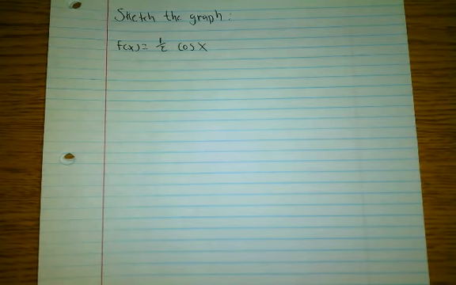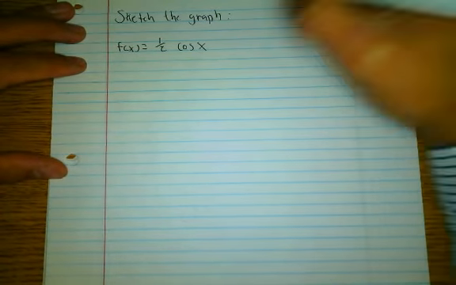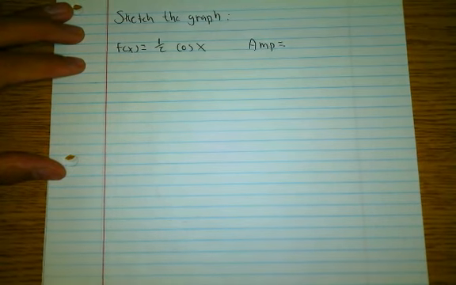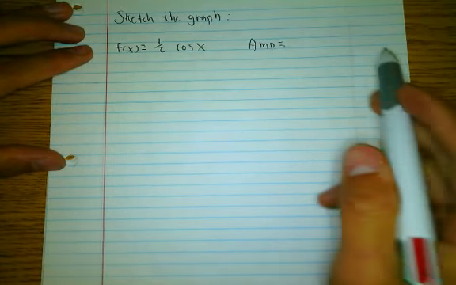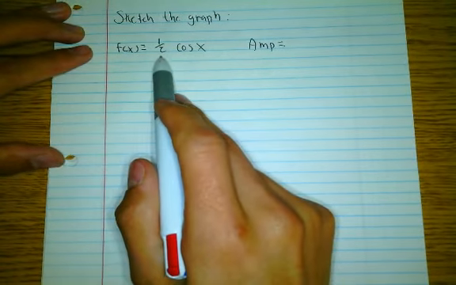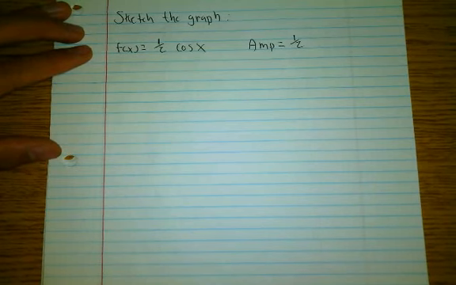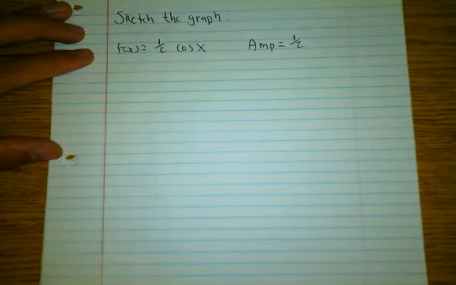Just by looking at the problem, the first thing I suggest you do is find your amplitude. What's your amplitude? Well, it's in the a value, 1/2. The absolute value of 1/2. In other words, amplitude is always the number that's all the way in front. That's it. But if it's negative, make sure that you make it positive. Okay? Amplitude is 1/2. What would you say your period is?